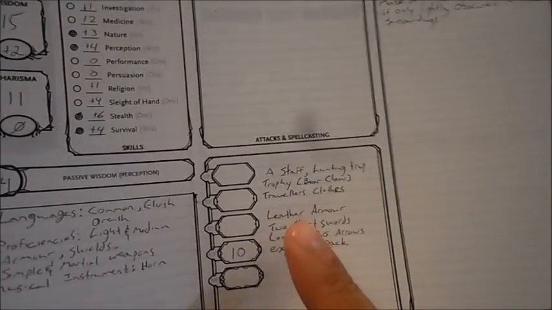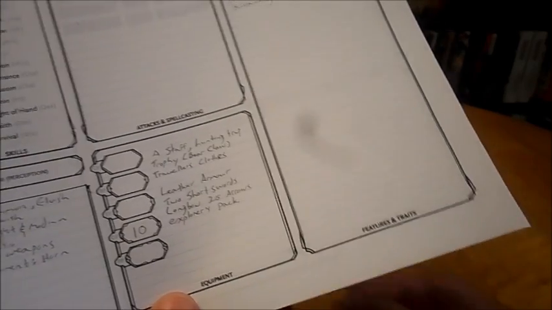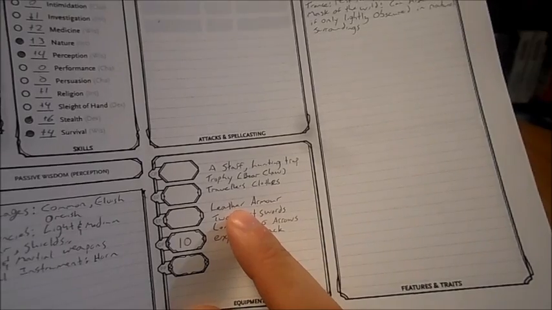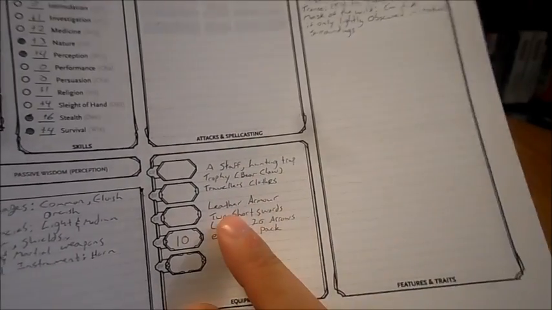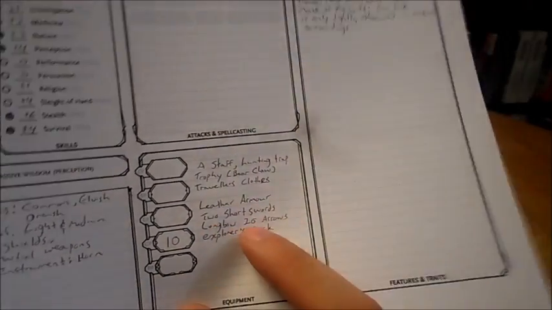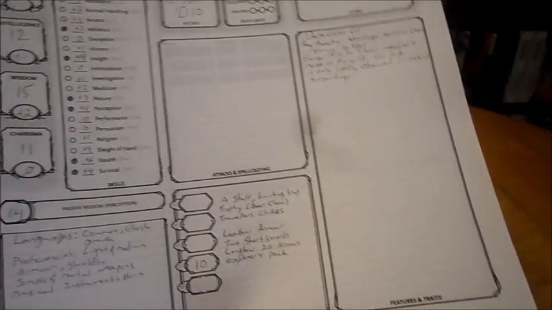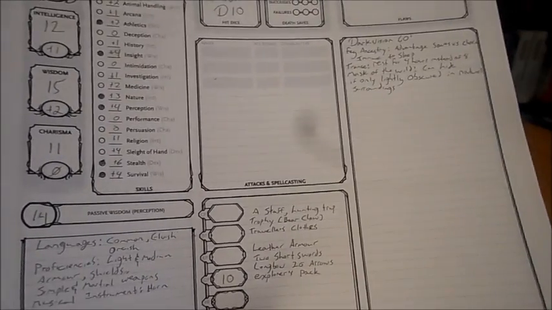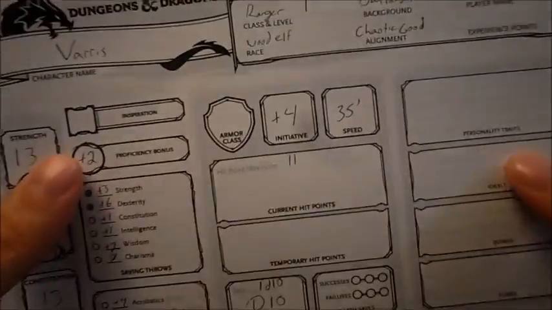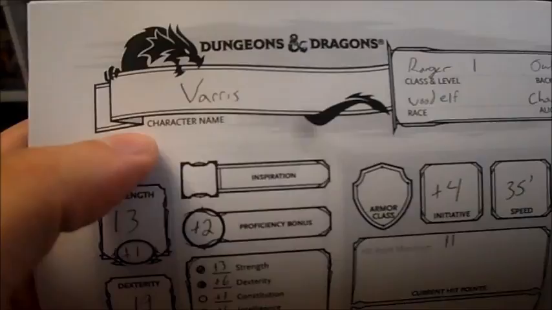And my class gives me choices. There are a few different ones that give you choices between option A or B. I chose leather armor over scale and a shield, I believe it was. 2 short swords, and you automatically get a longbow and 20 arrows, and I chose an explorer's pack over a dungeoneer's pack, for example. I also filled in my speed, my initiative, and chose a name for my character, and just wrote in the background there. And so that's basically up to speed now.